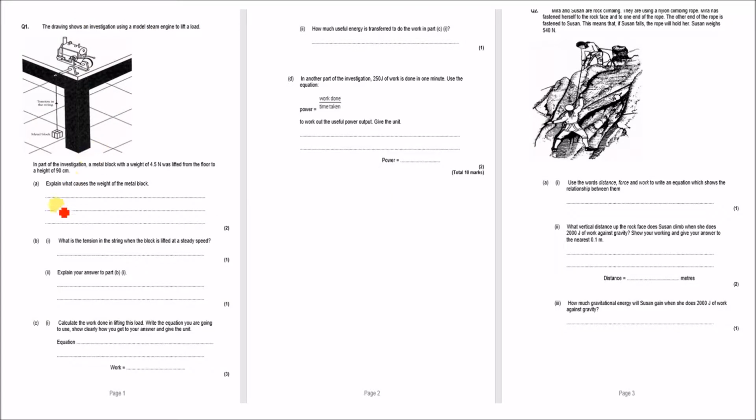Okay, so in this video I'm going to go through the forces level 3 questions. So these are the most difficult questions on forces. So the first question asks, explain what causes the weight of the metal block.